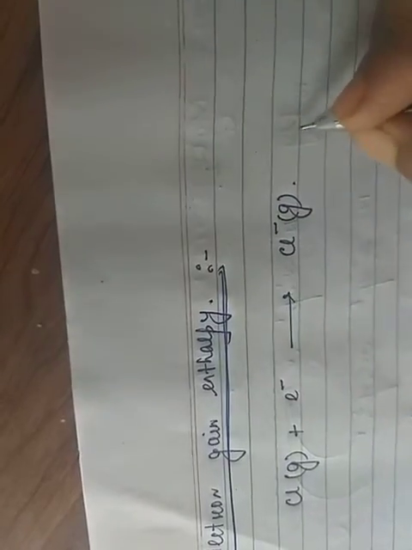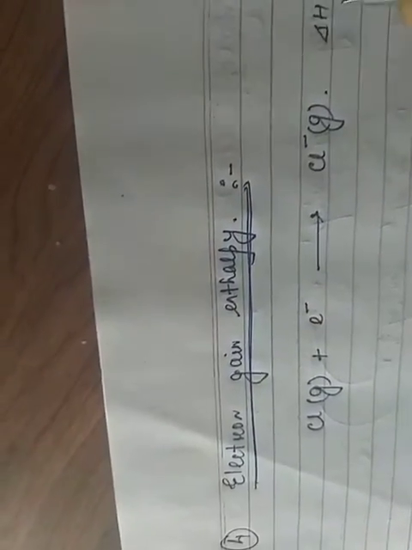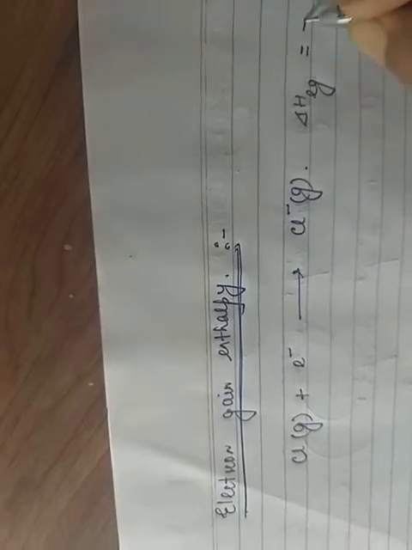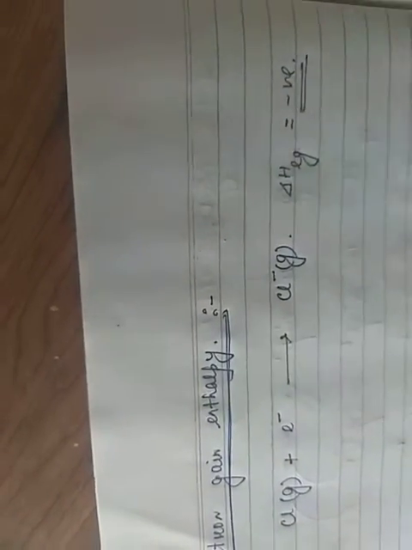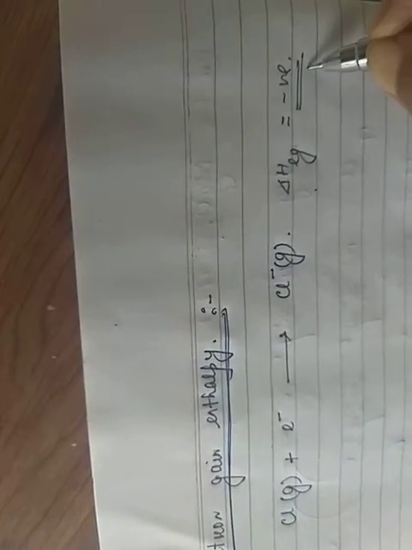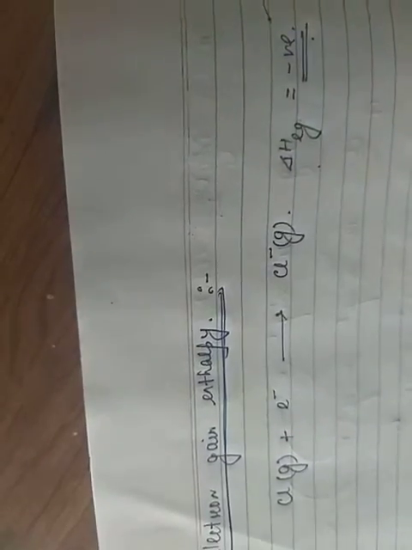Whatever amount of energy is released is called electron gain enthalpy. This will be energy released, so this is negative.